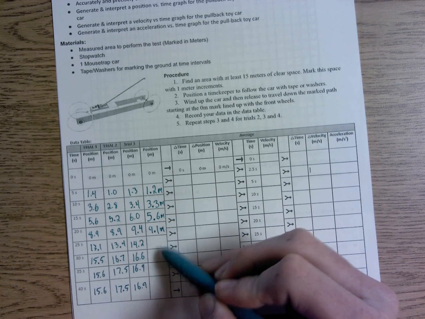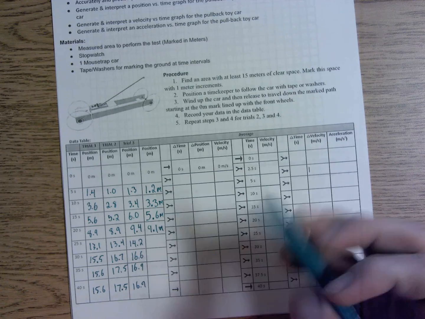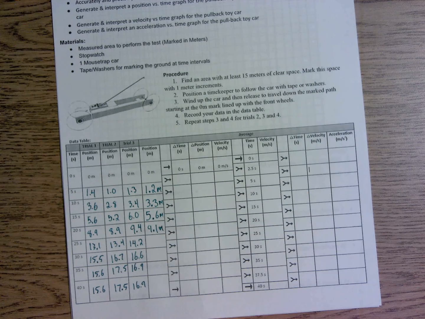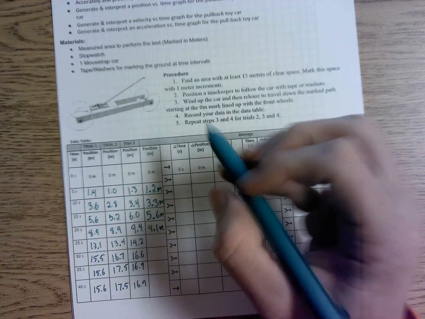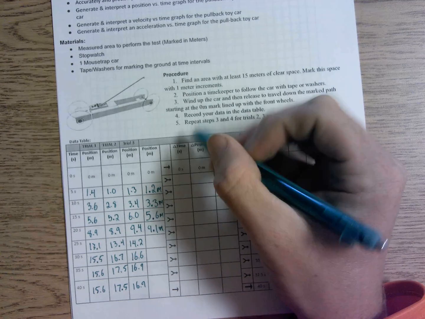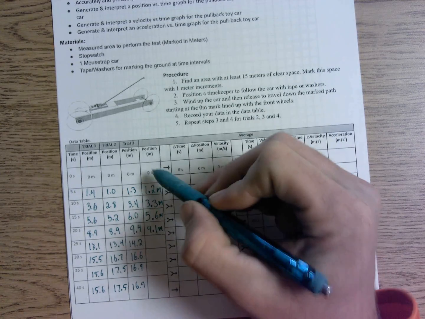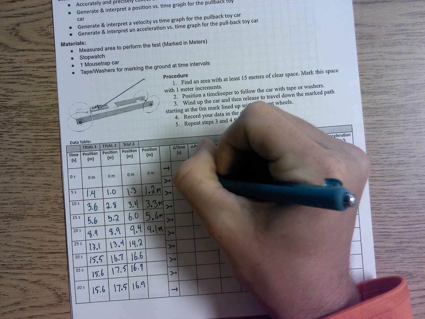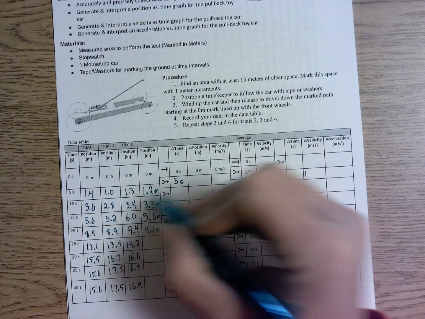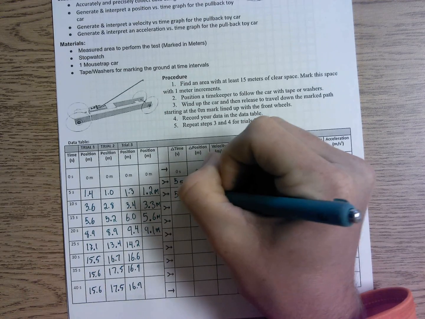You can figure out the rest. There's only 4 more. I did 4, you do 4. Okay, so let's keep going. Change in time. Well, what's the change in time? I went from 0 seconds to 5 seconds. What's that change? Well, that change is 5 seconds. From 5 to 10, we also have a change of 5 seconds.